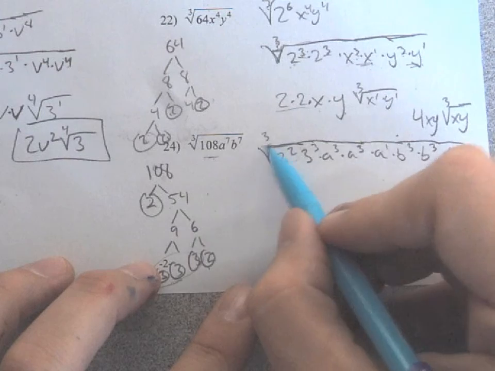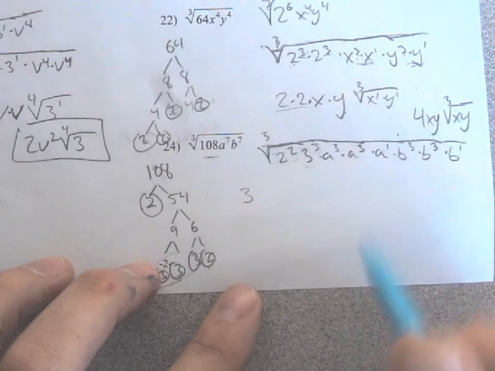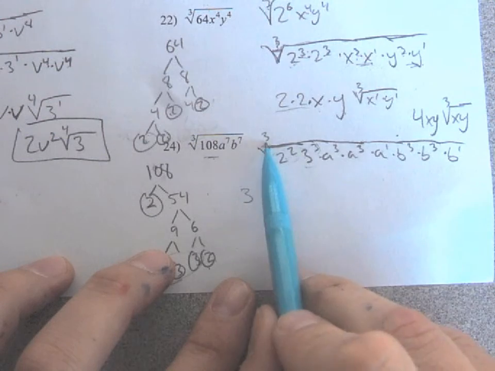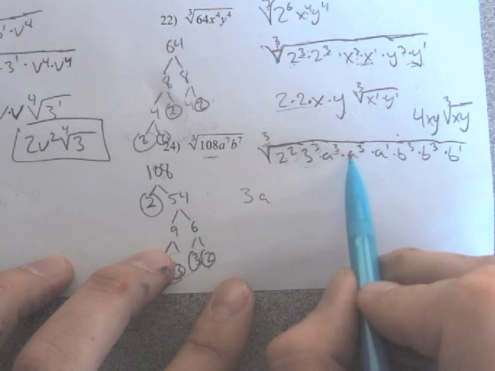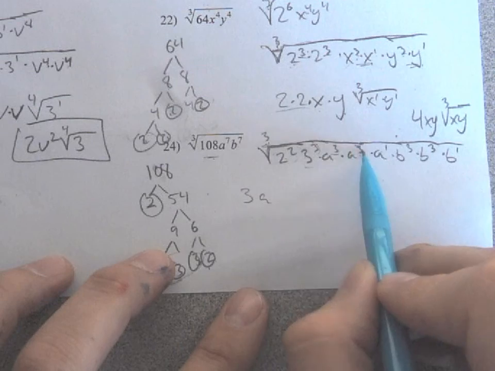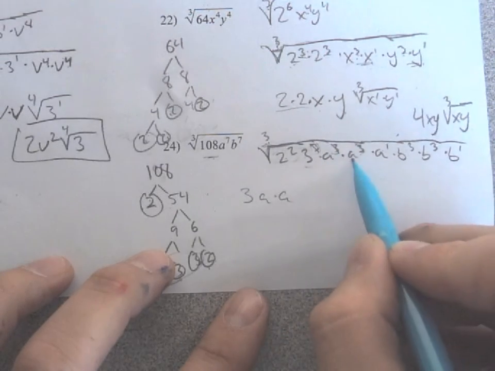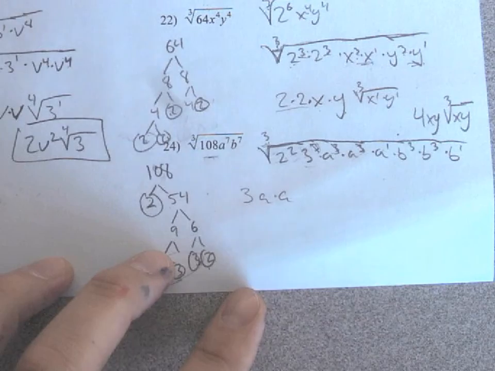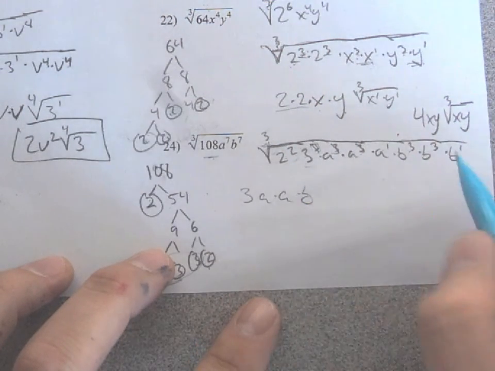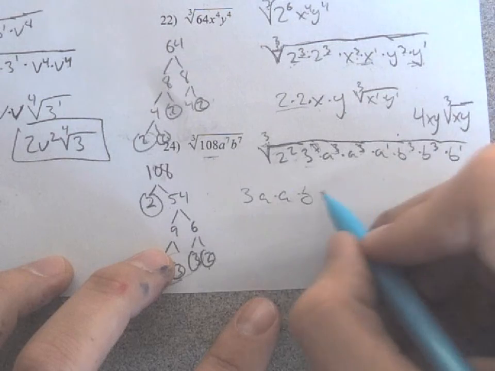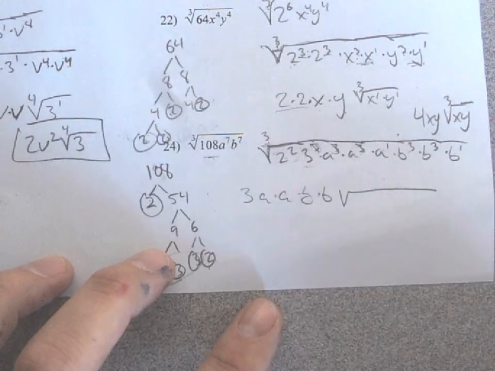So this root 3 is going to cancel with this 3, giving me that regular number 3 out front. This 3 is going to cancel with this 3, giving me an a out front. This 3 is going to cancel with this 3. Let's mark them off as I go. Which is going to give me another a out front. And again, these are going to multiply each other. This 3 is going to cancel with this 3, giving me a b out front. This 3 is going to cancel with this 3, giving me another b out front. And that's all I can do.